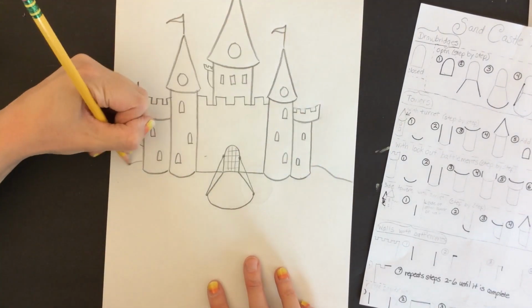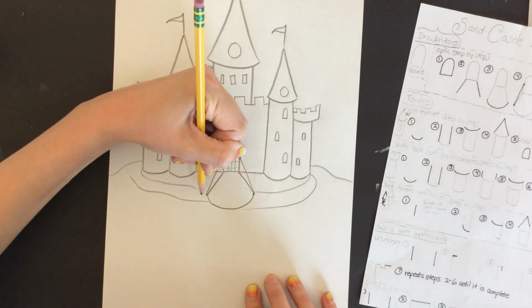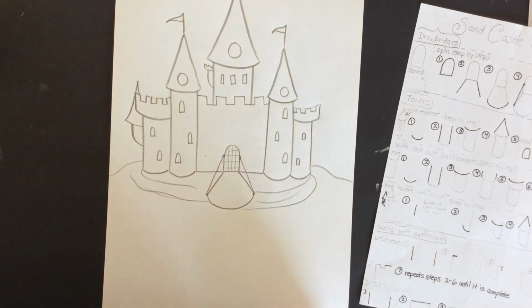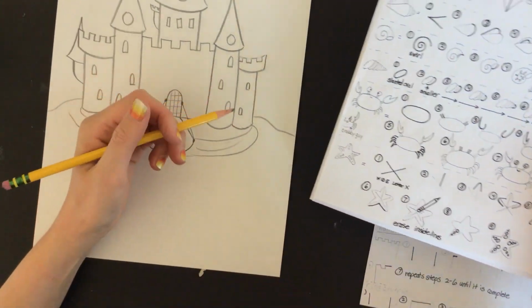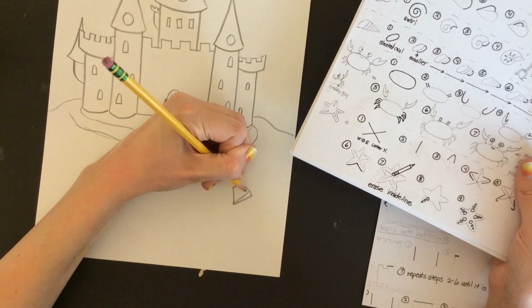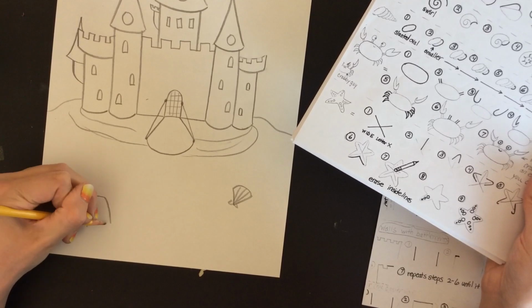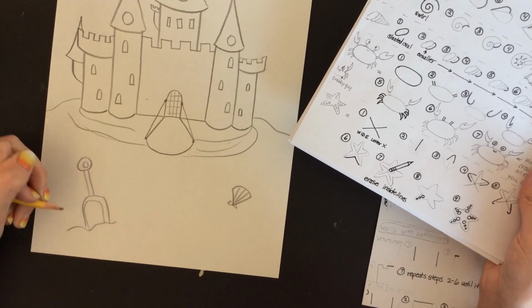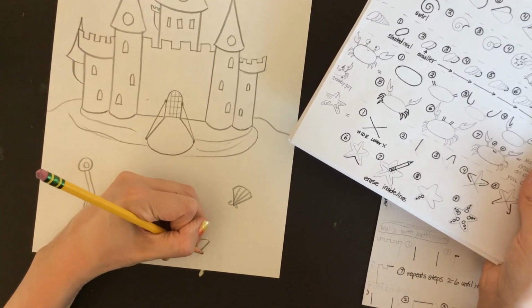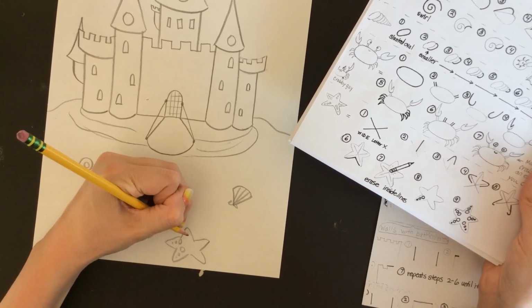And then from there you can add the sand. Maybe you want to have a little moat going around here. And then once we add other details on the beach, you can look at my beach details worksheet. This shows you step by step how to add things on the beach like shells, beach shovels, crabs, starfish, all types of cool little things, just to really make your beach have a nice little scene around your castle.